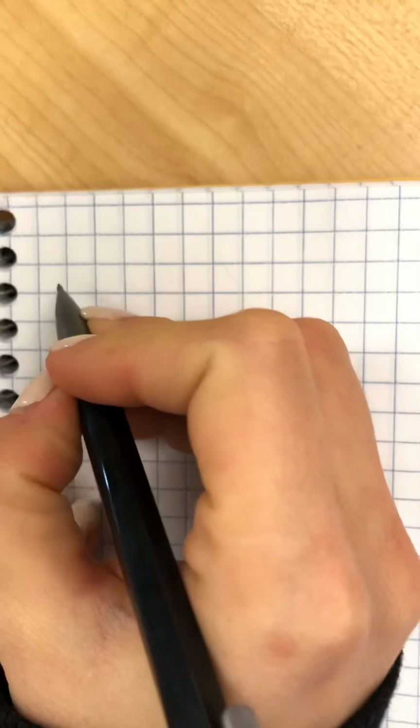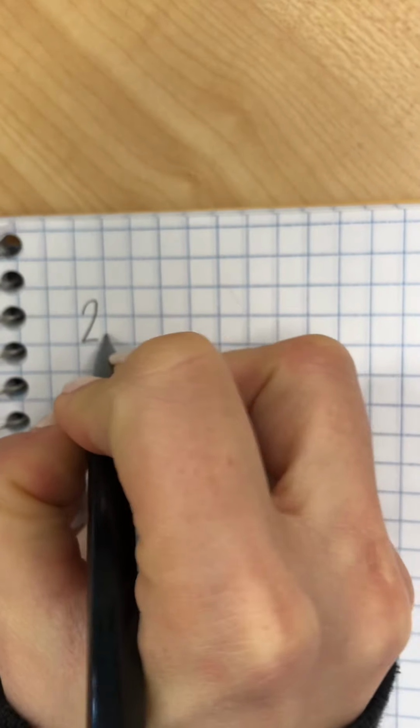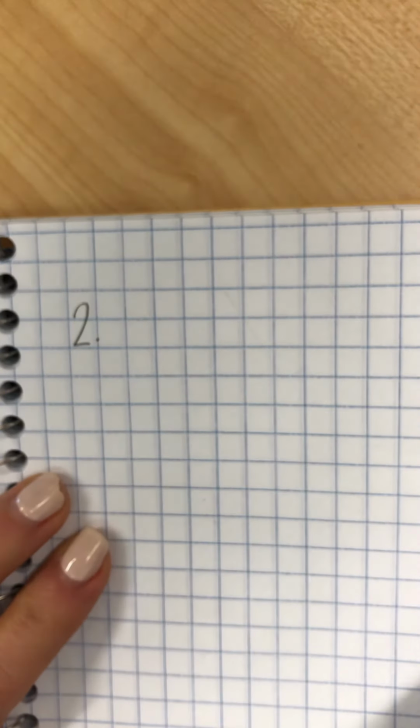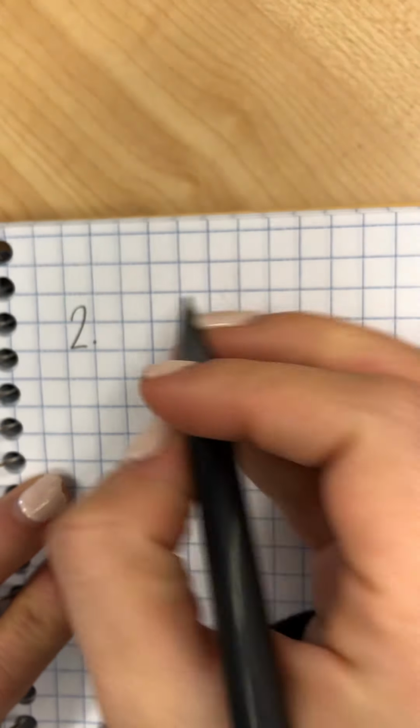We're going to be doing number 2 today from your independent work, practicing subtraction across zeros. So the equation is 1020 minus 986.